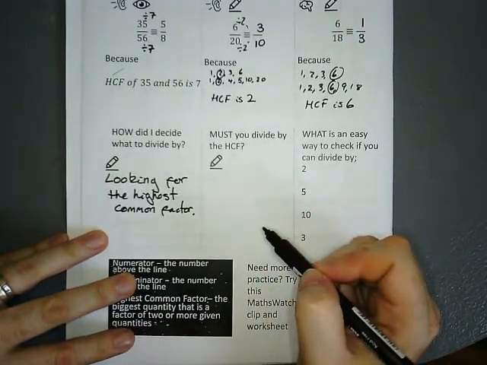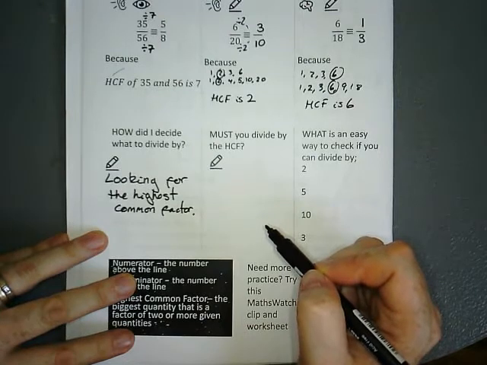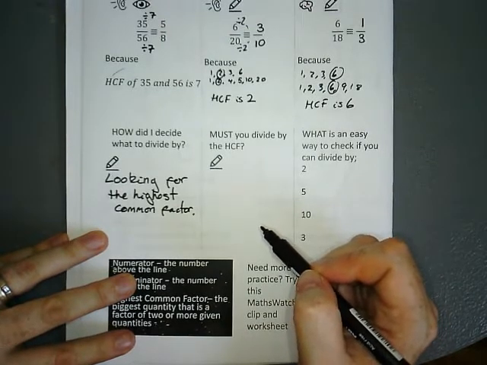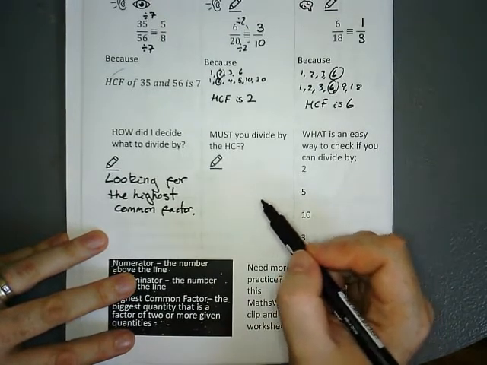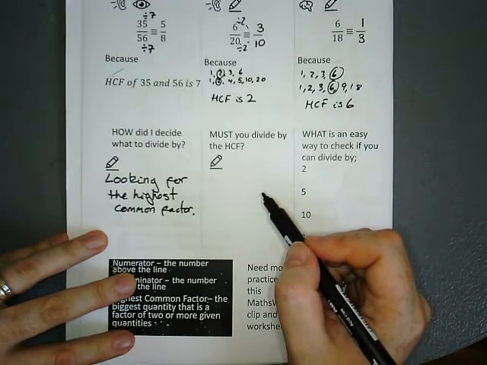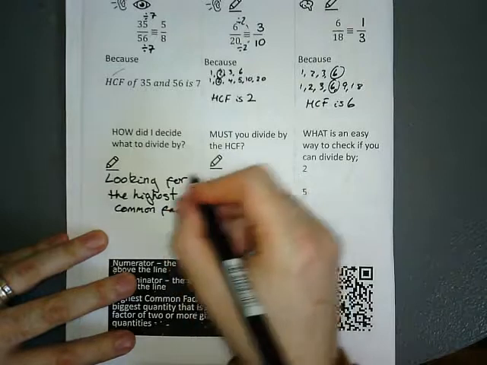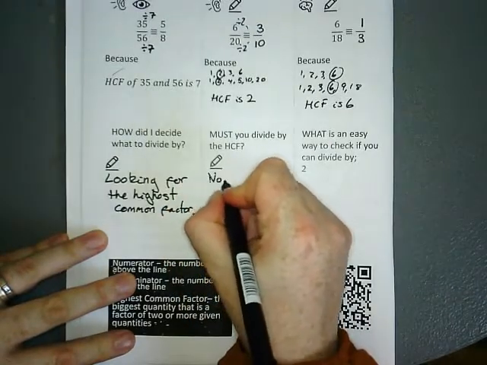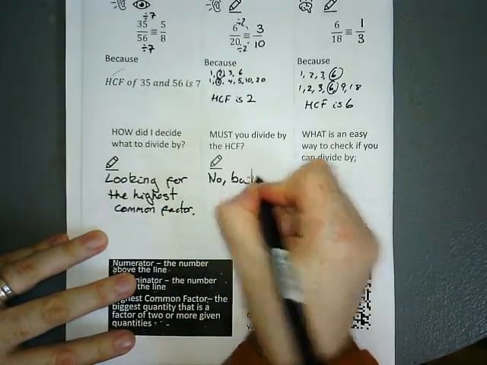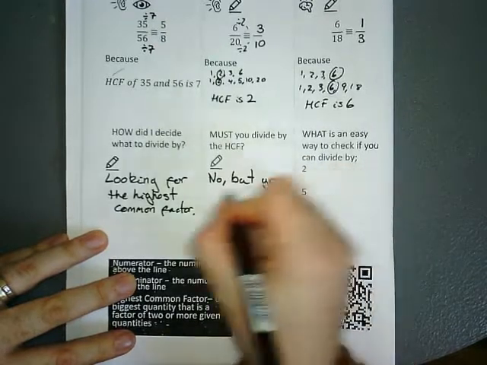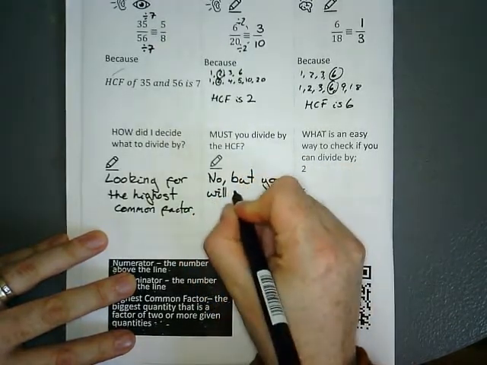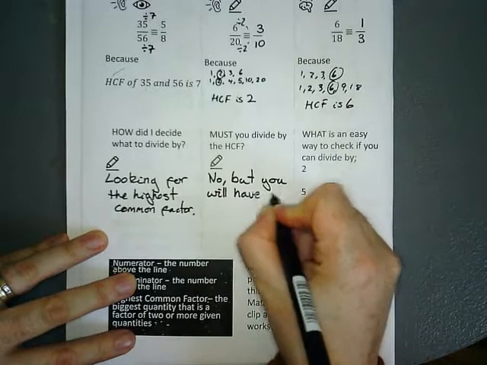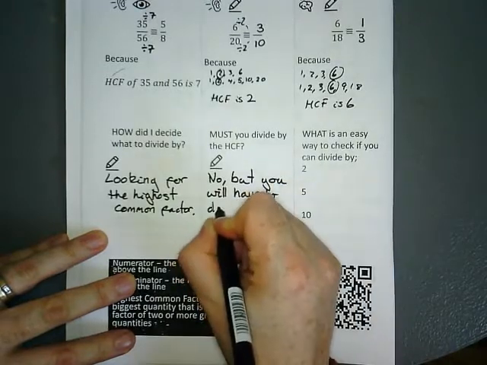Must you divide by the highest common factor? Well, you don't have to. You can divide by any common factor. You'll just have to do more than one division to get to the simplest form, so where you can't divide anymore. So no, but you will have to do more steps.